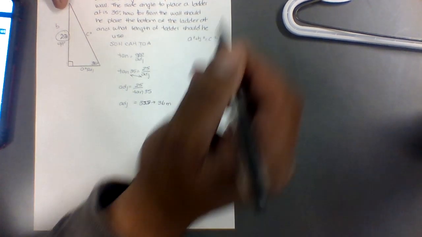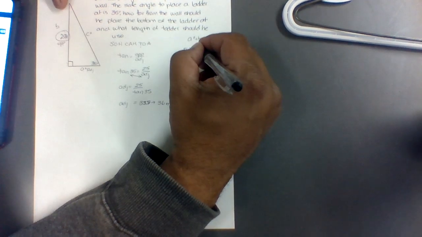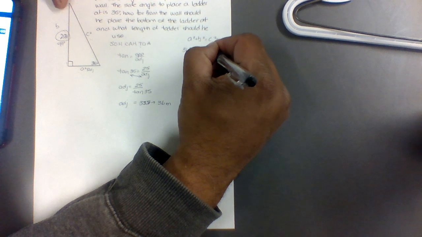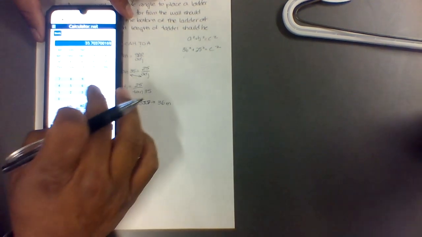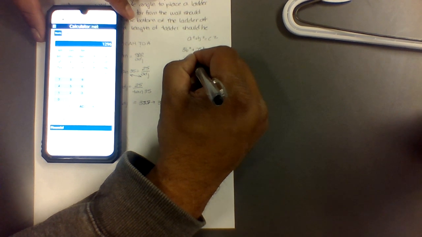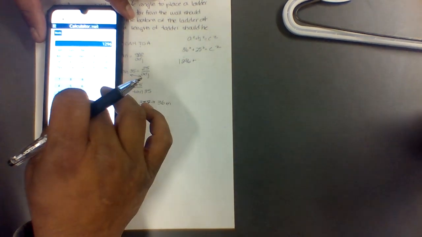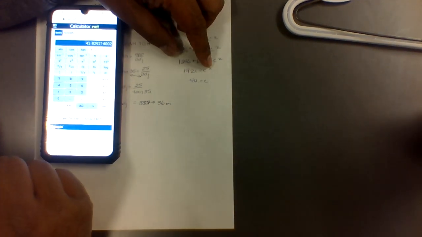We knew this was A, so 36 squared plus B, which is 25 squared, equals C squared. This is like saying 36 times 36, which gives 1,296, plus 25 squared, which is 625. Now we add the two together, and we should get 1921, which equals C squared.